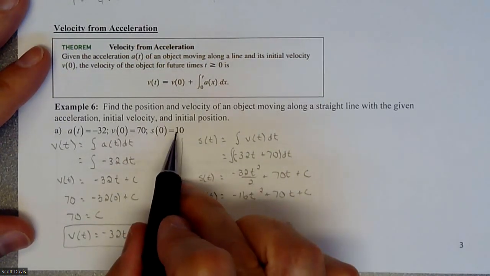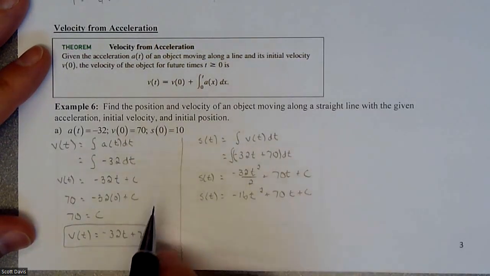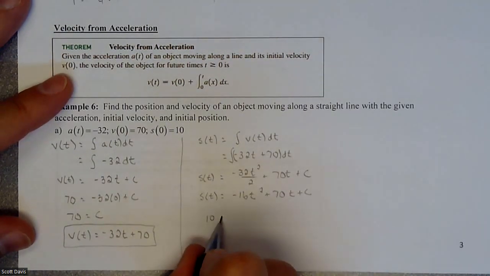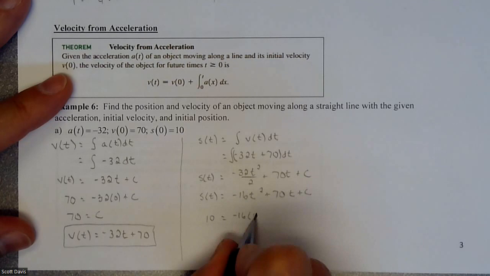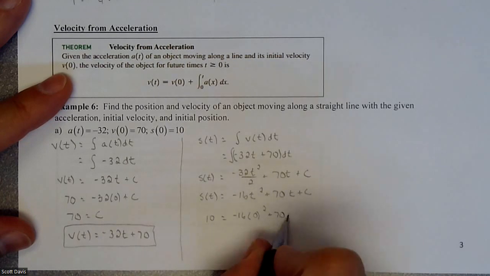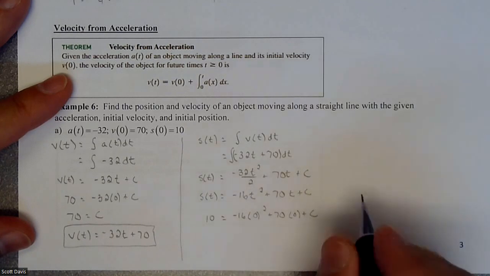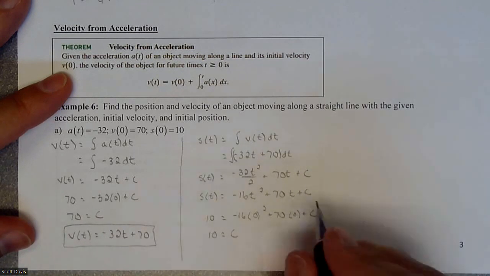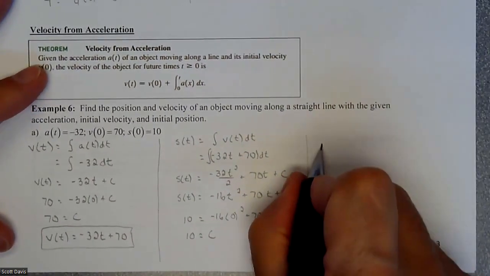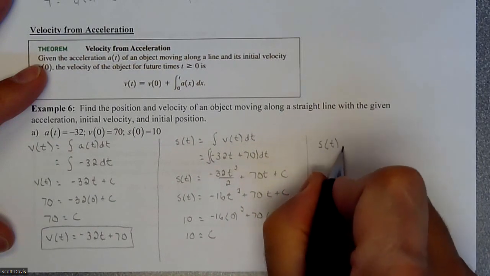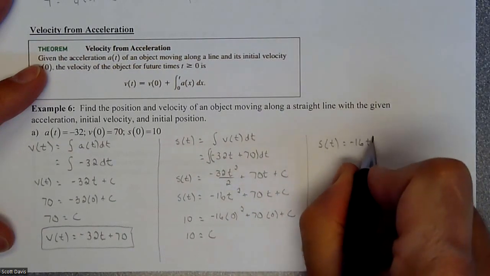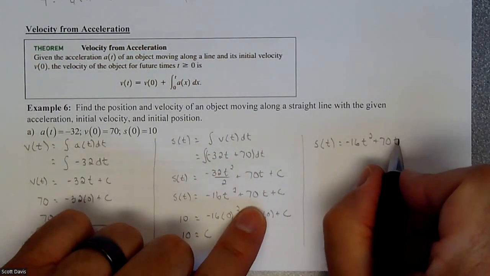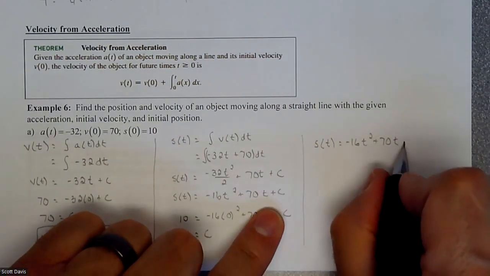So now I do have more information to find a very specific c value, just like we did over here. If I plug in 0 and set it equal to 10, 10 is going to equal negative 16 times 0 squared plus 70 times 0 plus c. So I wipe away those. Basically, I'm going to get 10 equals c. So our position function, now that we know the c value, is negative 16t squared plus 70t plus our c value of 10.